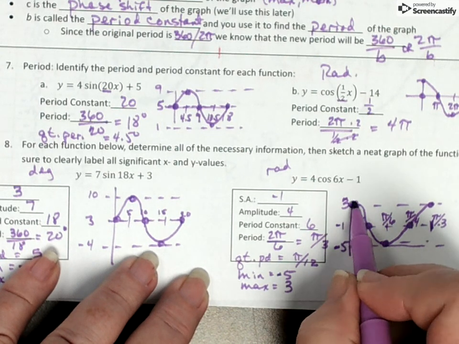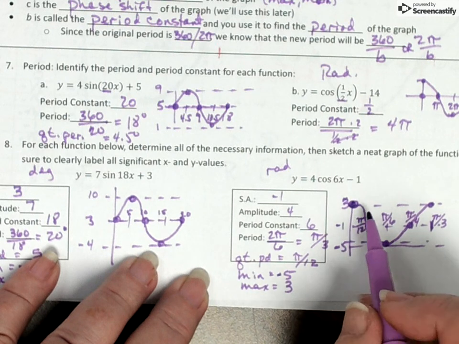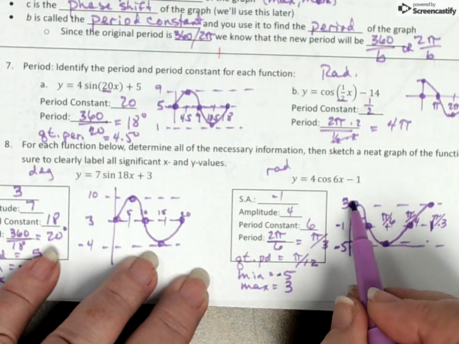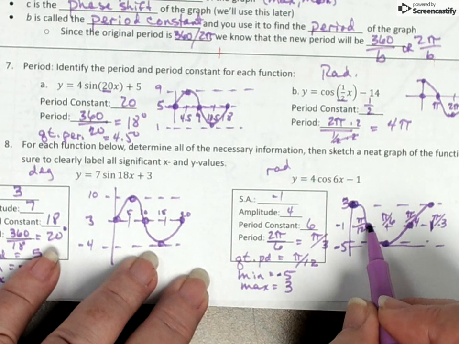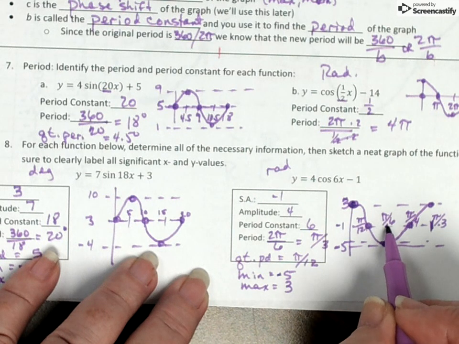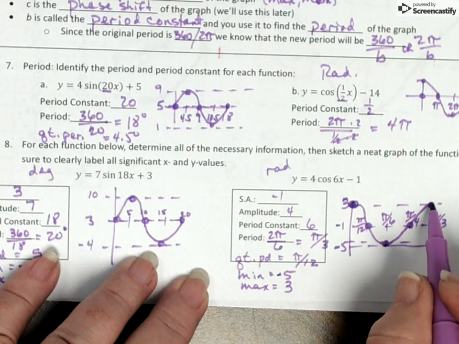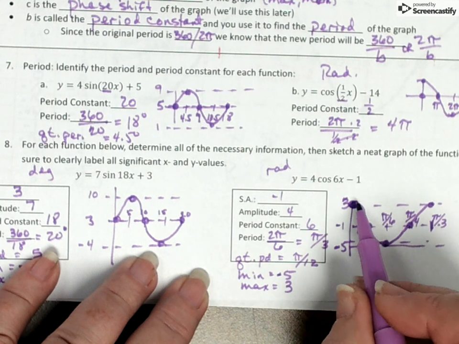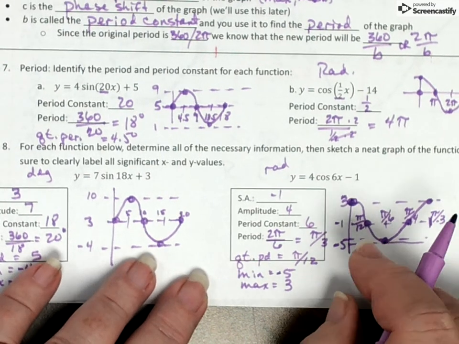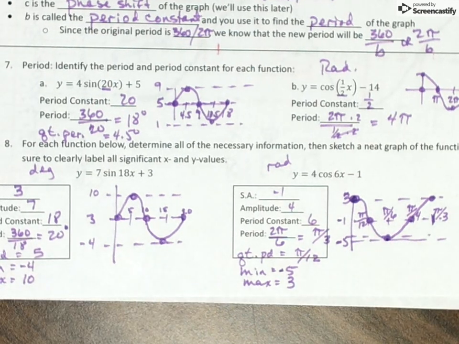And it started at 0, 3. So our points would be 0, 3, pi over 12, negative 1, pi over 6, negative 5, pi over 4, negative 1, and pi over 3, 3 again. And it's still the cup shape. That's all there is to graphing sine and cosine curves.